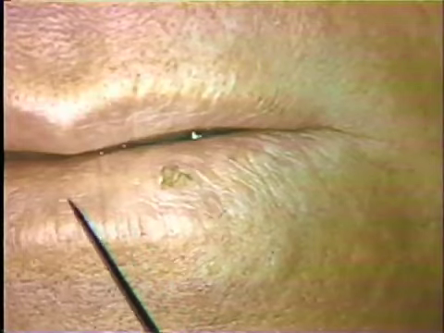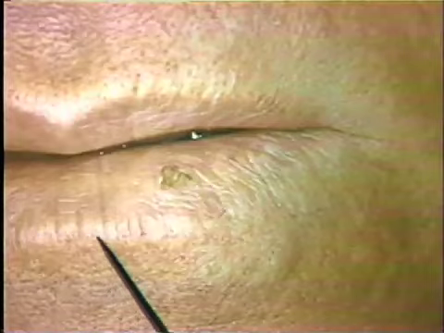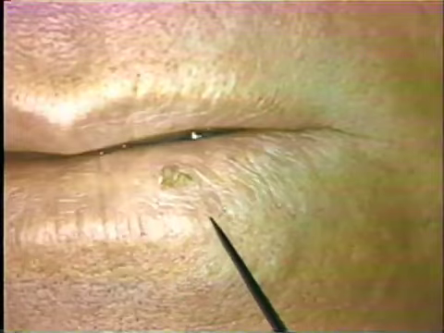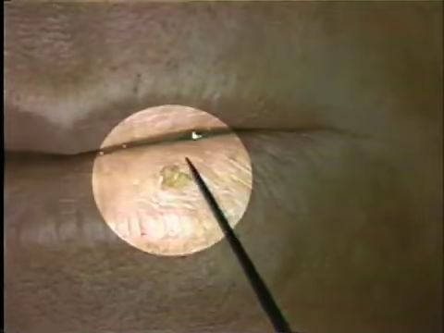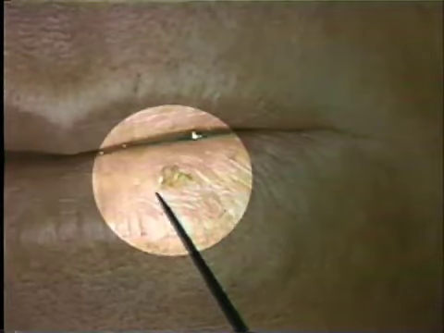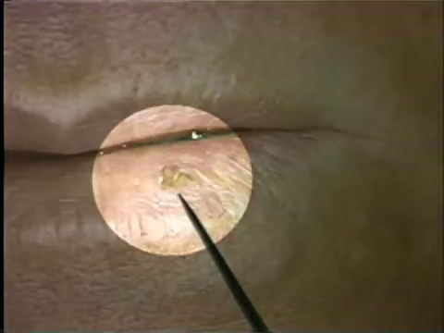This next example shows similar changes. Opacity of the vermilion portion of the lip, loss of definition between the vermilion and the skin, and the pointer focuses on an area of increased keratinization, which is in fact a small cancer of the lip.